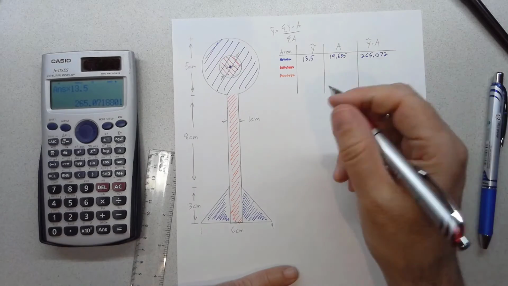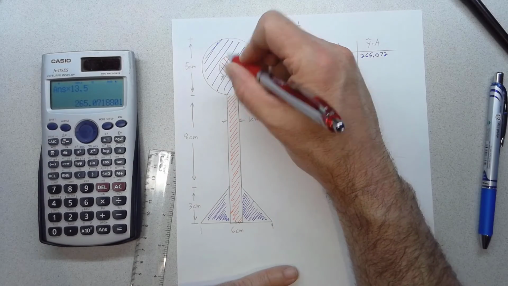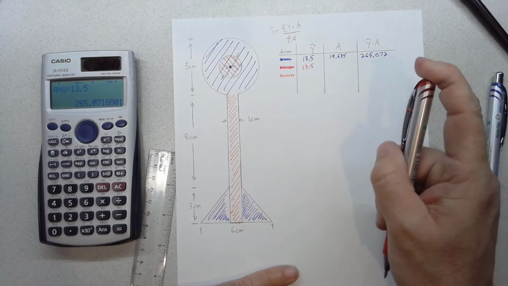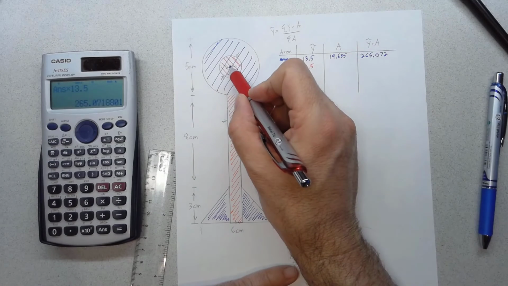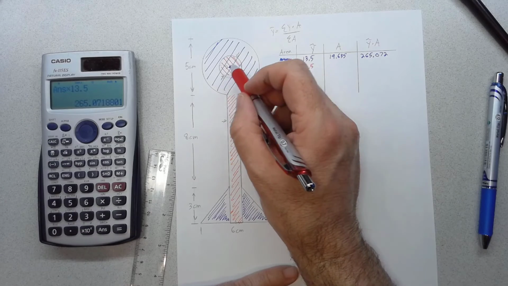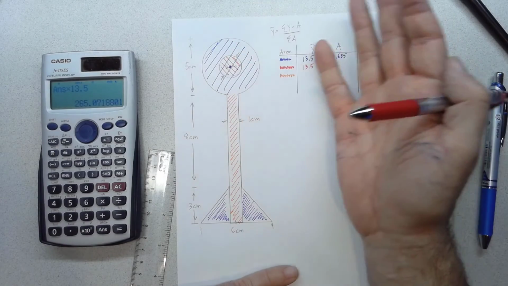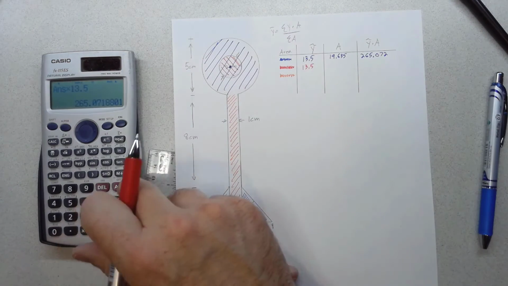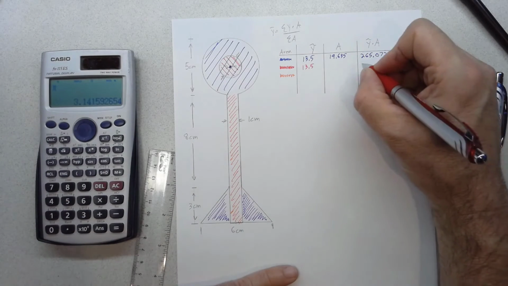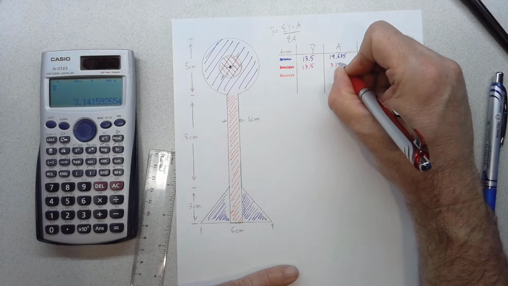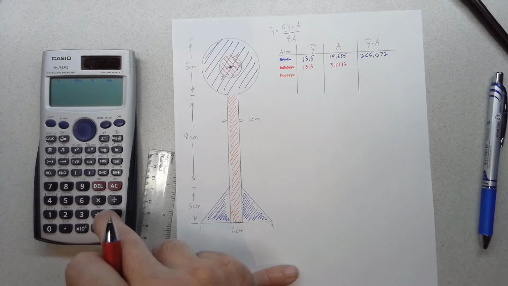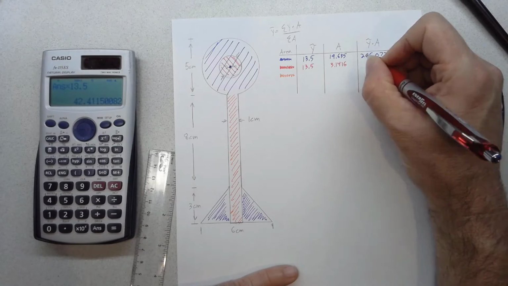Okay, now for the red. Its centroid, right? It's going to share its centroid with the blue area because they're concentric circles. So distance to its centroid is 13.5. Its area is, again, pi r squared, but now r, if it's a 2 centimeter diameter, r is going to be 1. So 1 squared is 1 times pi. So its area is just pi, which is 3.14159. So we'll say that's 3.1416 basically times 13.5. So that value is, oh, and this is a negative.